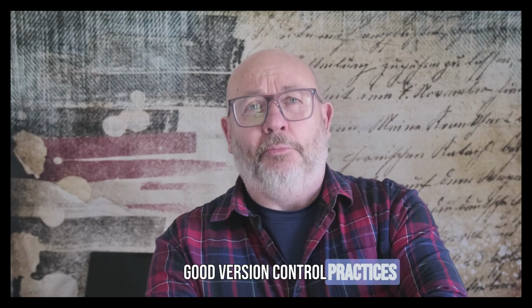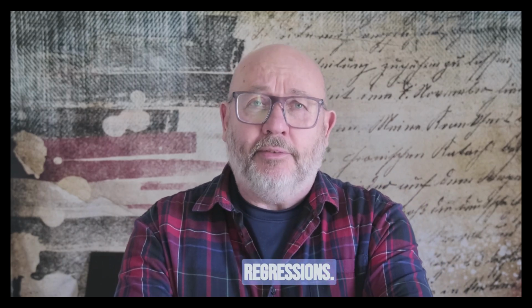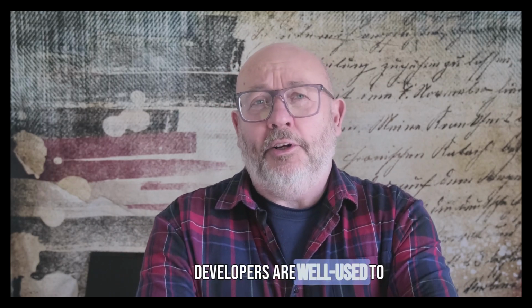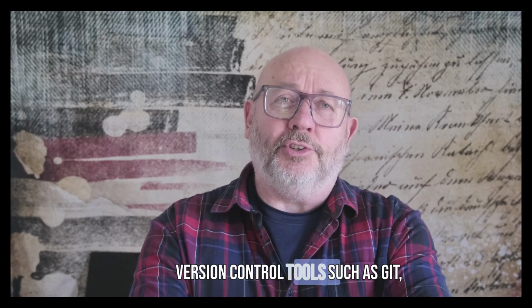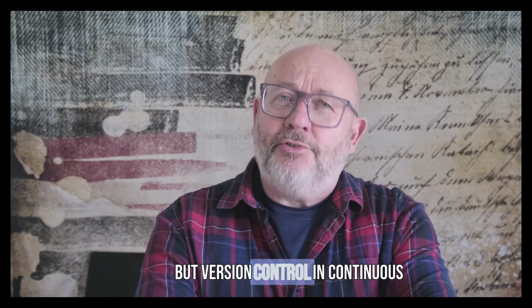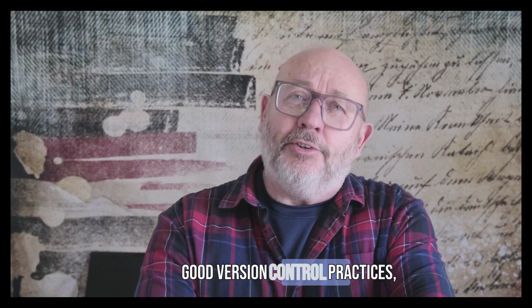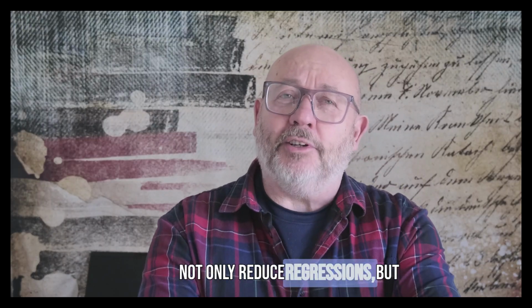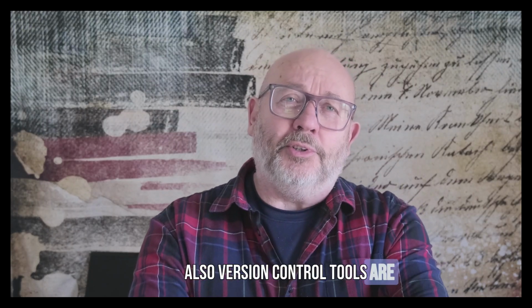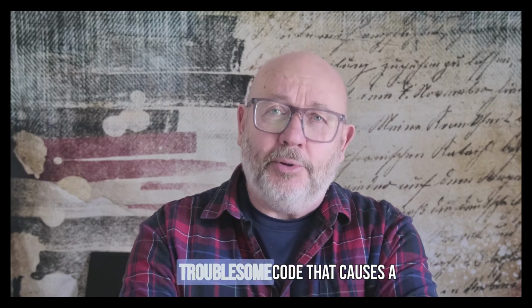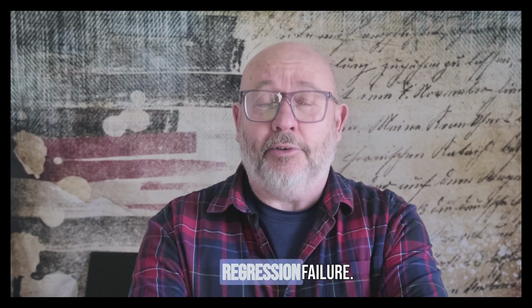Good version control practices eliminate some types of regressions. Developers are well used to version control tools such as Git, but version control in continuous and DevOps environments requires discipline by both developers and software managers. Good version control practices not only reduce regressions, but also version control tools are an invaluable aid to tracing the troublesome code that causes a regression failure.